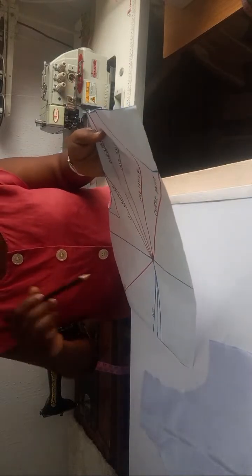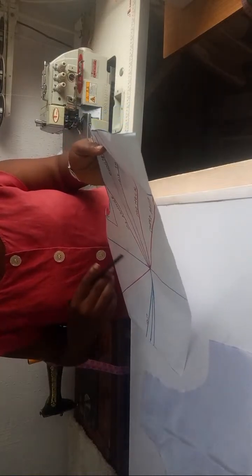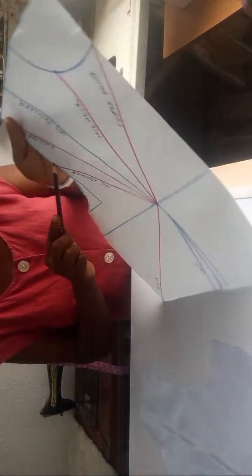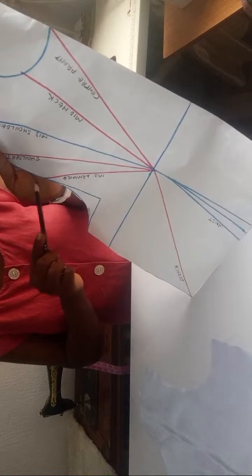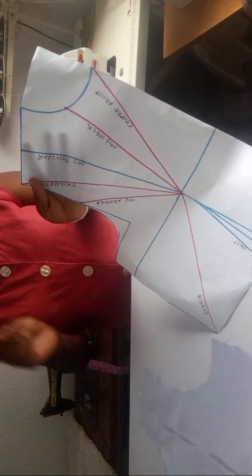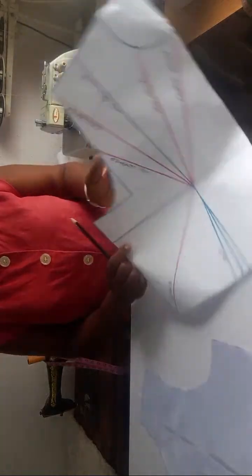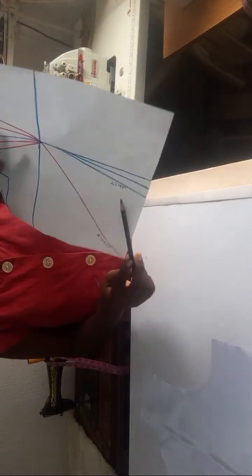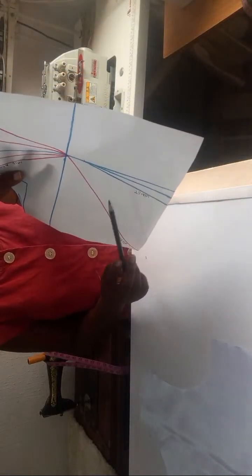And at the back aspect also, you can make use of the armhole dart. You can use your armhole dart to create princess seam. This armhole dart, as in the midpoint of the armhole, you can make use of it at the back aspect also. And at the back aspect, we'll make use of the waist dart also. So you can make use of this waist dart at the back aspect.